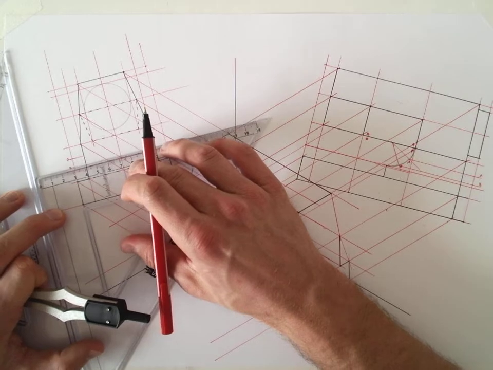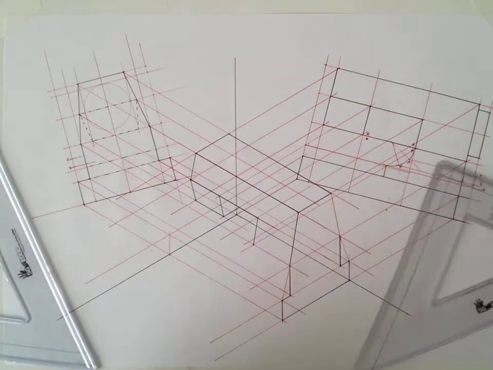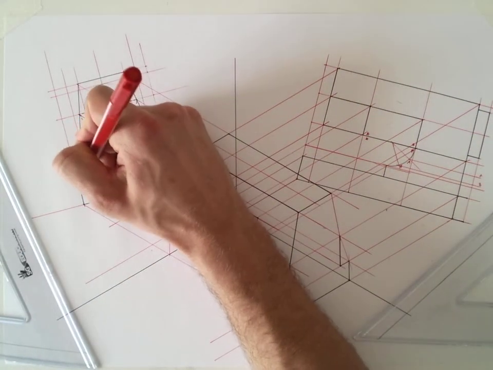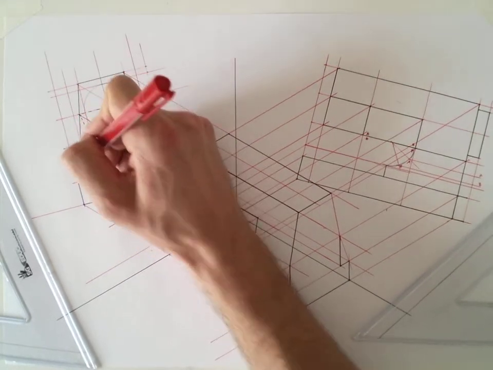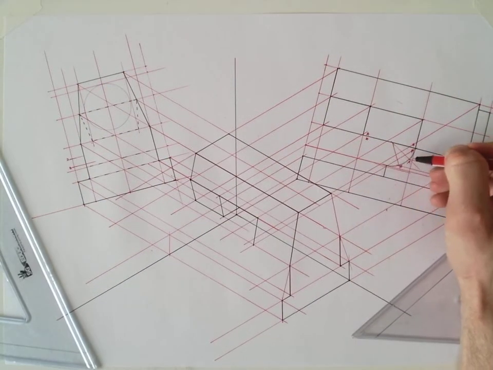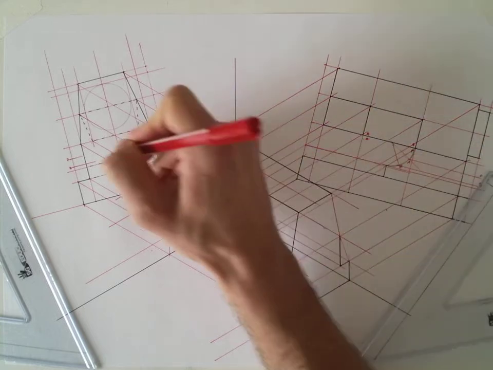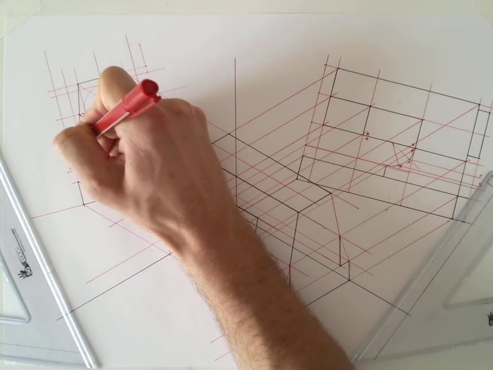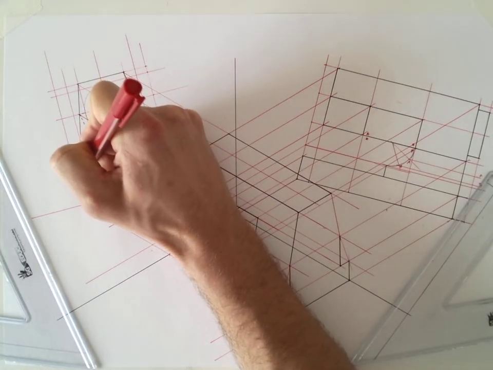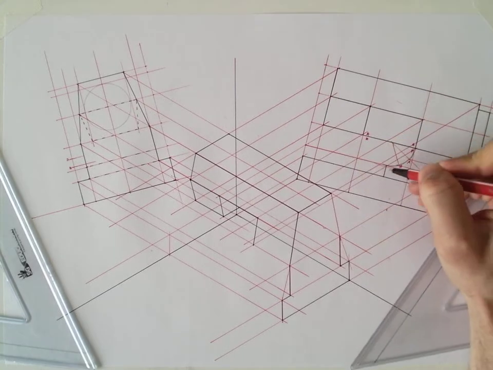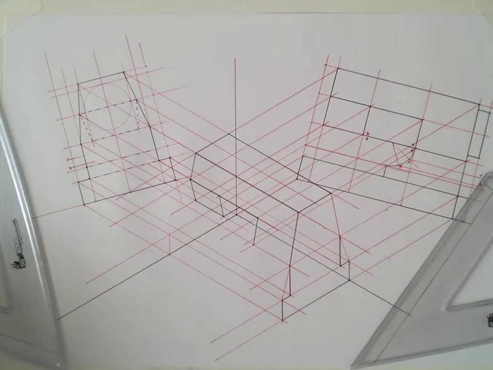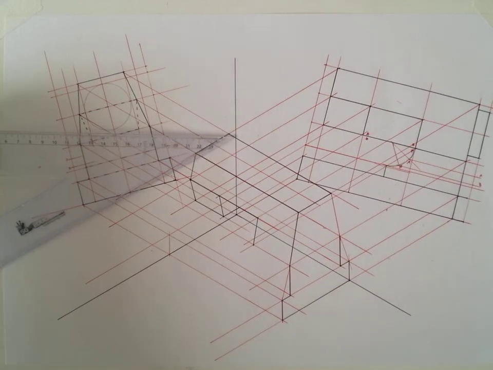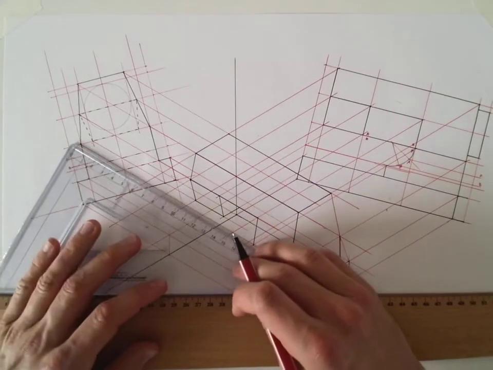There's A, and there's B. So what this line here represents is that curve there, if you were looking at it as an edge view. So that line there, from here to the bottom of it, is that curve as an edge view. So what we can do is bring in those points A and B now from that edge and from here, where you can see the actual curve.